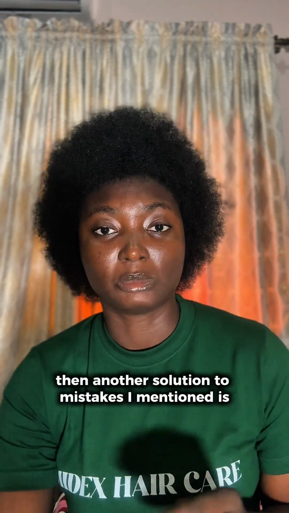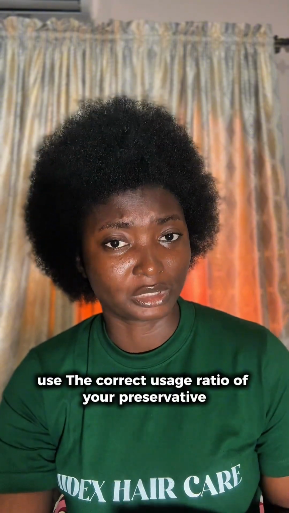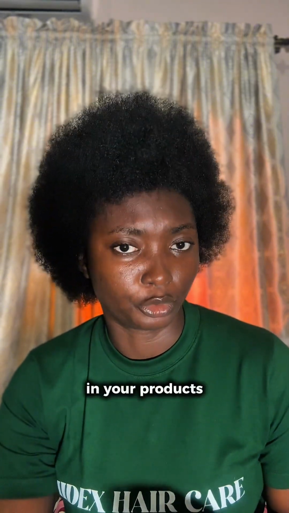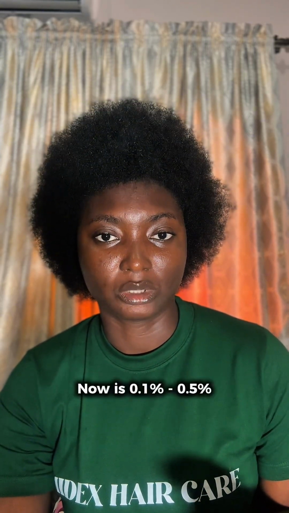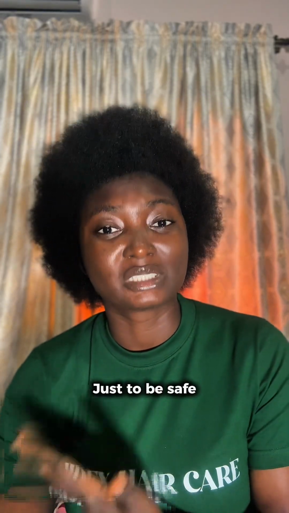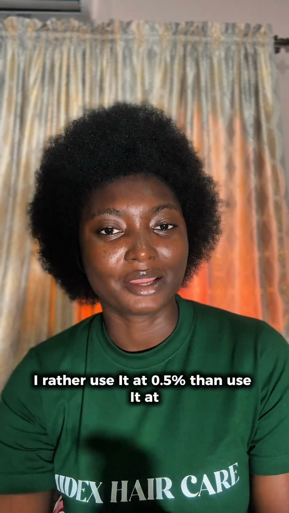Then another solution to the mistakes I mentioned is to use the correct usage ratio of your preservative in your product. Let me give an example of Liquid Germall Plus since I already started with that. The usage rate for Liquid Germall Plus is 0.1% to 0.5%. And me, just to be safe, I would rather use it at 0.5 than at 0.1.